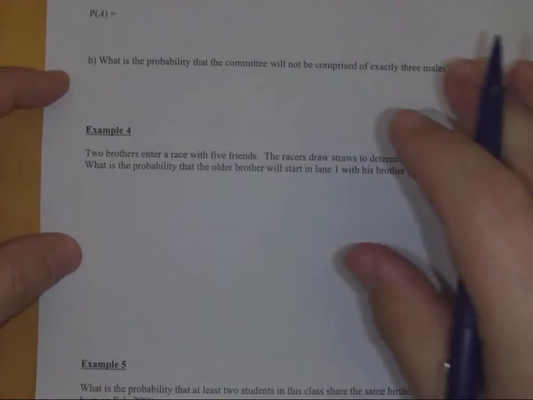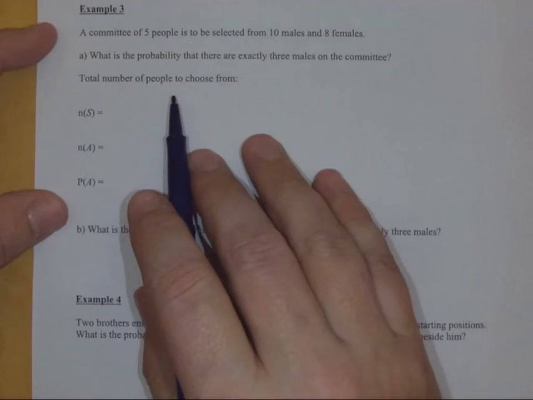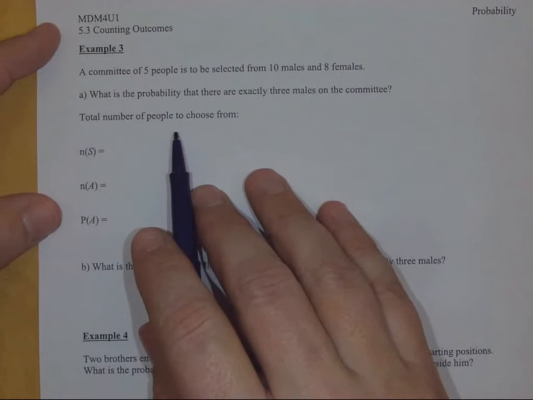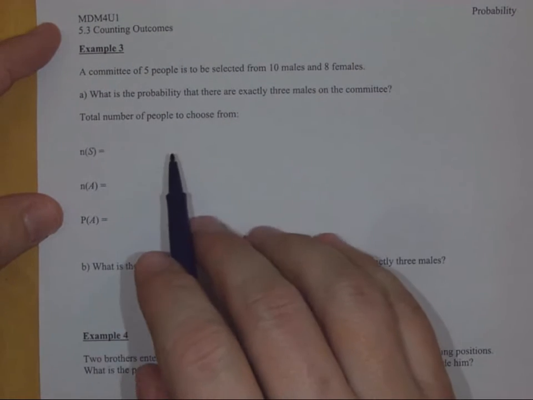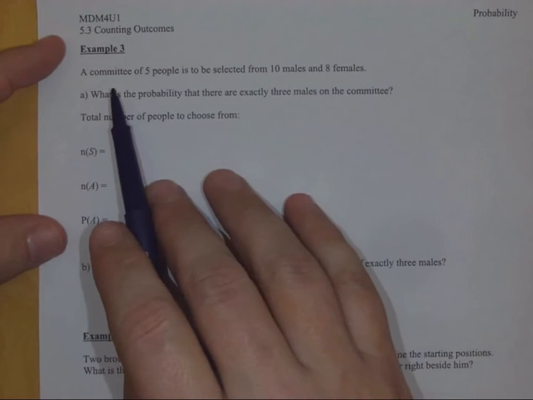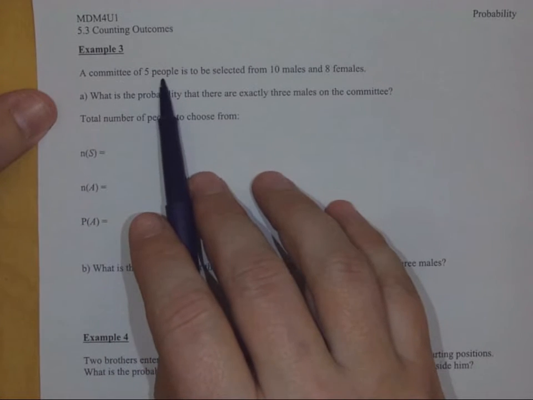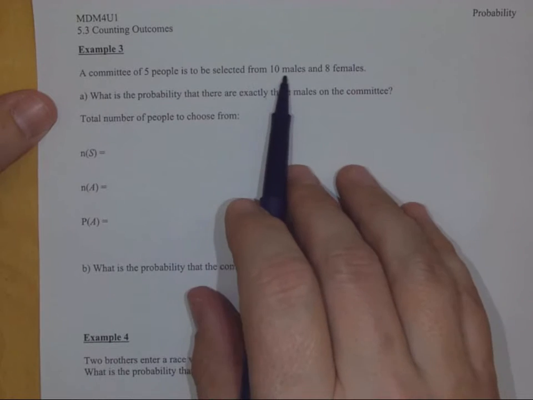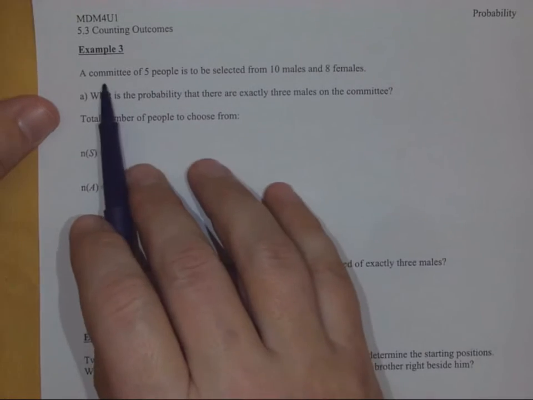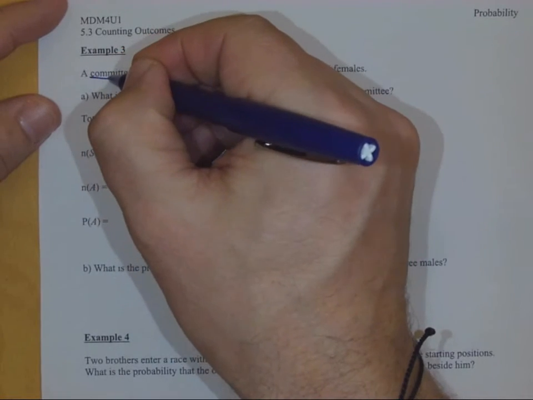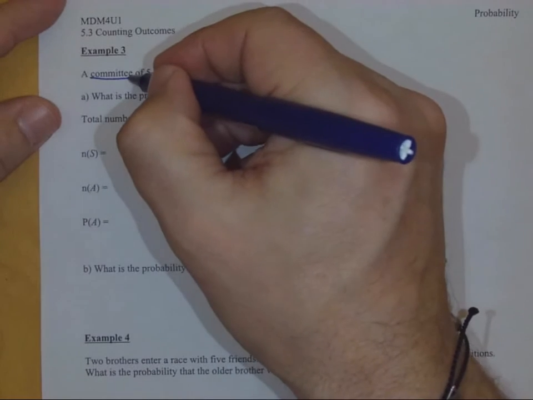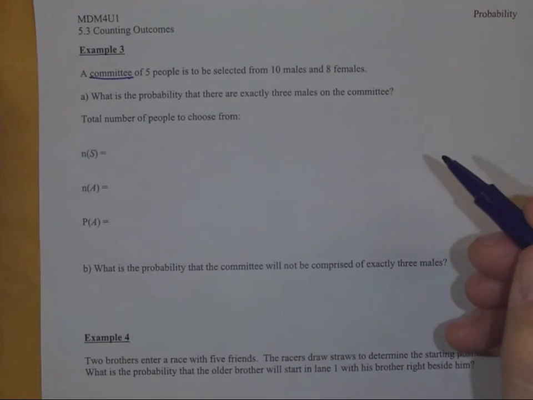Okay. In example 3, before I get to this answer, you might want to pause the video and try it yourself. I'll read it to you. A committee of 5 people has to be selected from 10 males and 8 females. That's an important word, a committee. If it's a committee of 5 people, do we care how they're ordered?